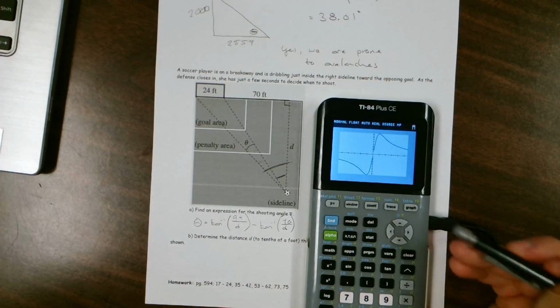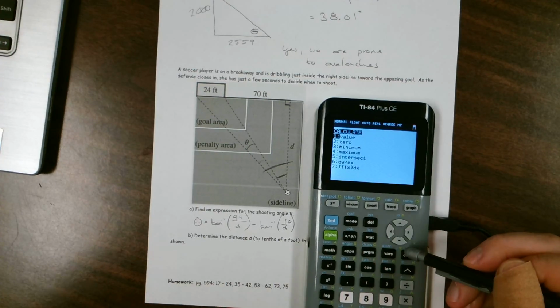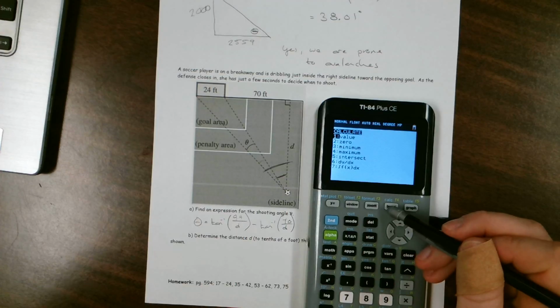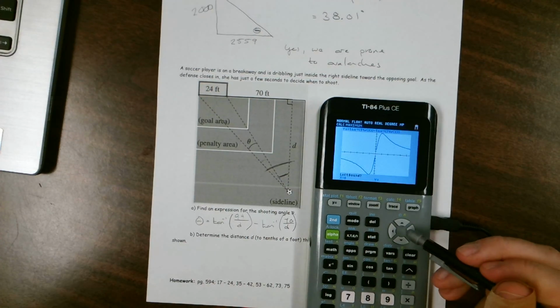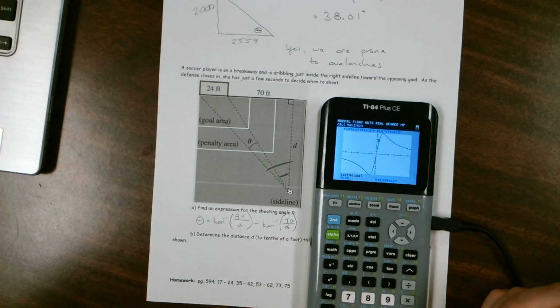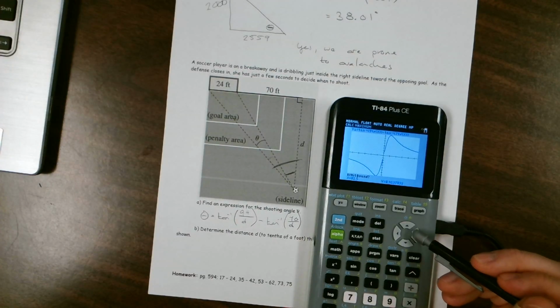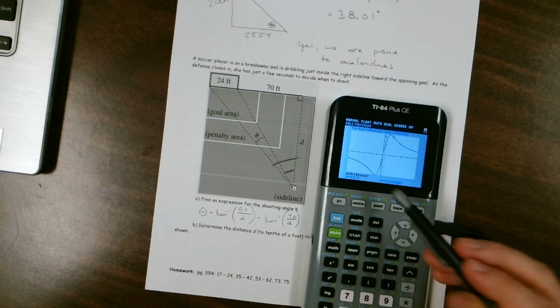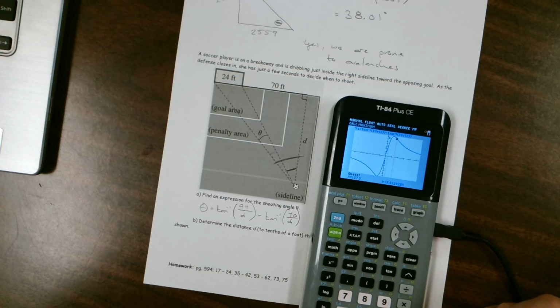To find that maximum, we're all going to press second calc, which is this trace button right here, and we are going to go down to max and select maximum. Our cursor just needs to be to the left of our maximum. Now it's asking what's the right bound. We'll go to the right of our maximum. You can guess if you want. I don't usually guess, I just hit enter.